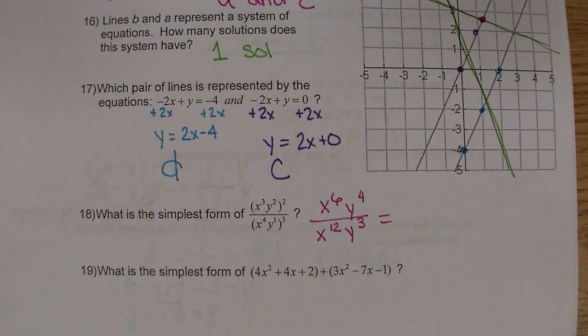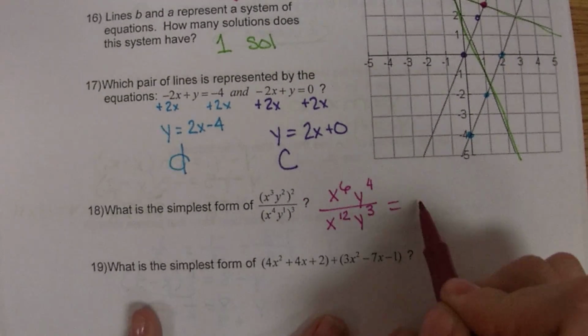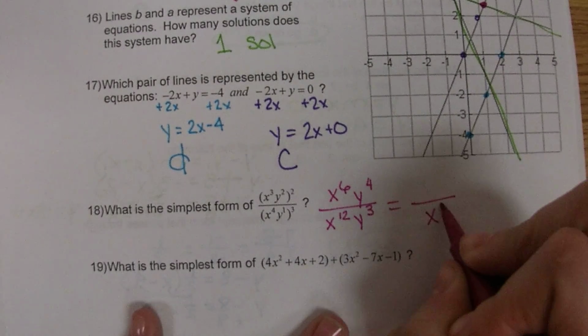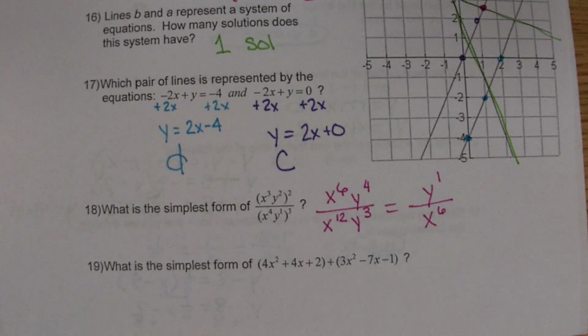Okay, then we have division. When we divide with exponents, we subtract. 6 minus 12 is negative 6, so we're going to write that on the bottom. 4 minus 3 is positive 1, so that goes on top.